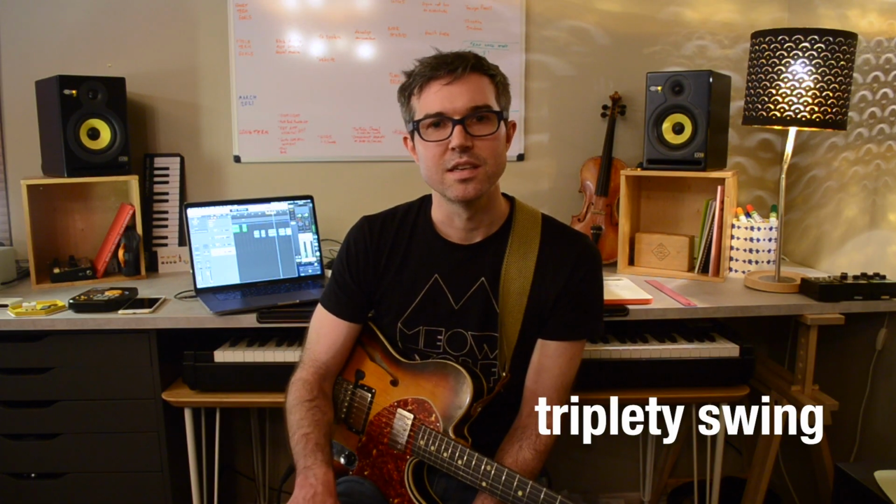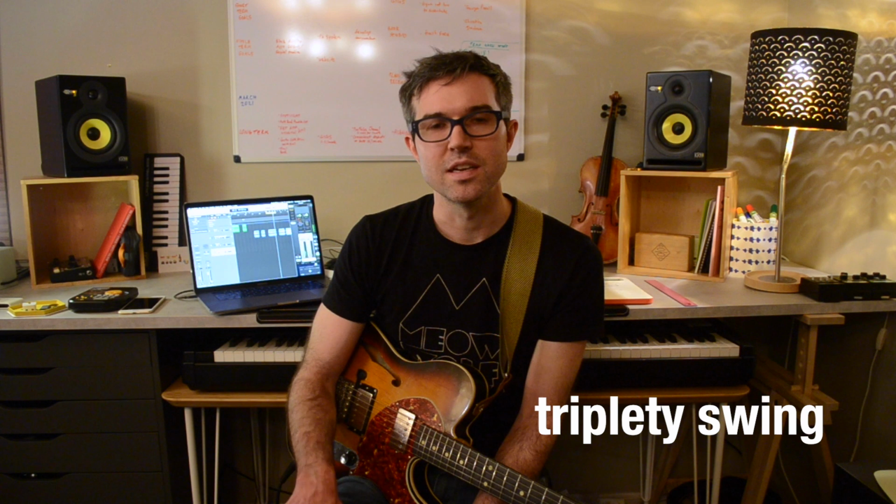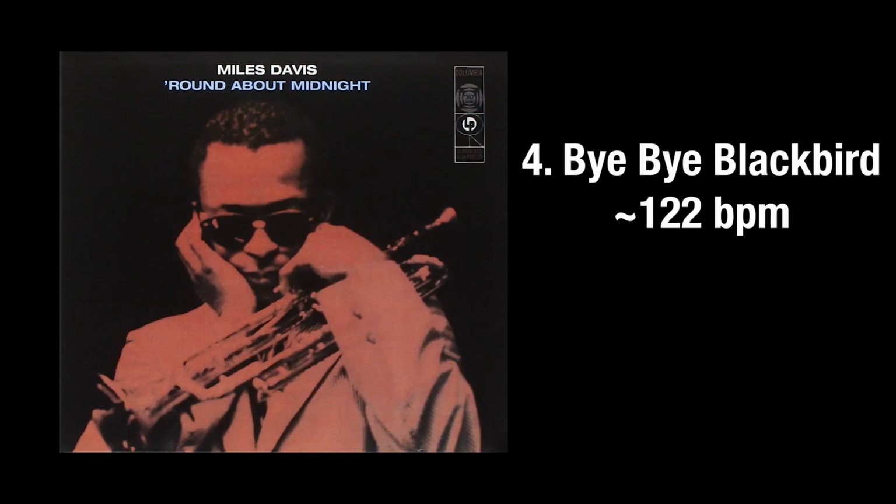Triplety feel would be dun dun dun dun dun dun. To my ears, he's close to a triplety feel, but it's swung even a little bit harder in some places. And at this tempo, there's so much room. You can even delay some of the downbeats and get a lot more character into the playing than a regular swing feel might be.